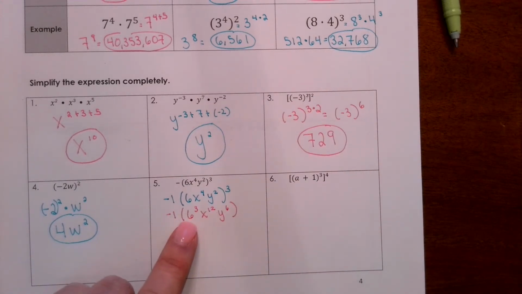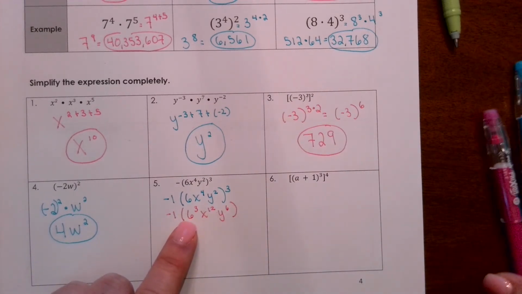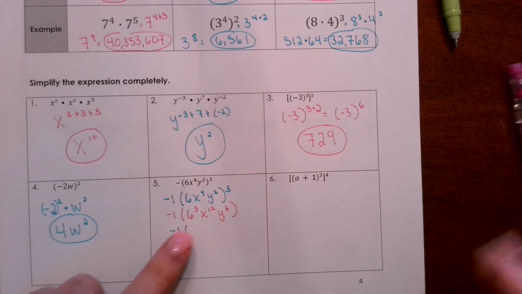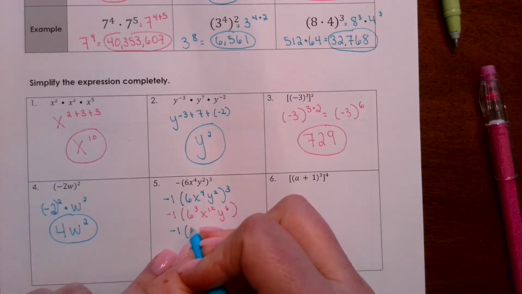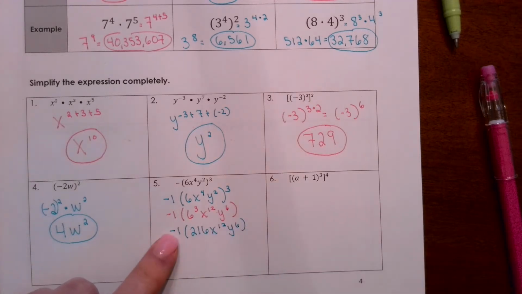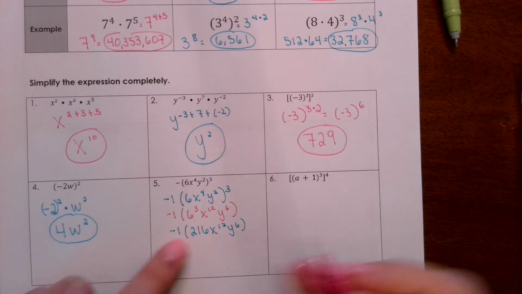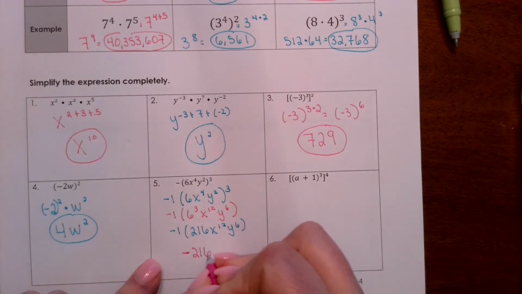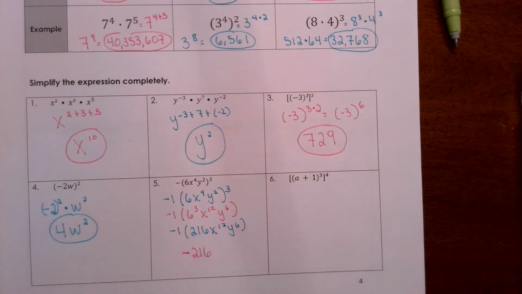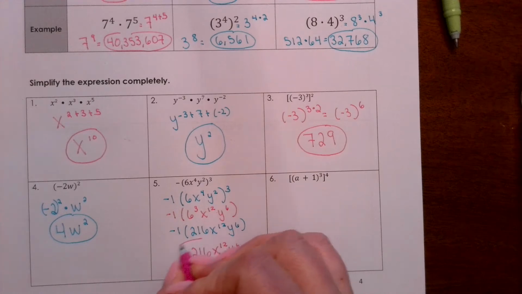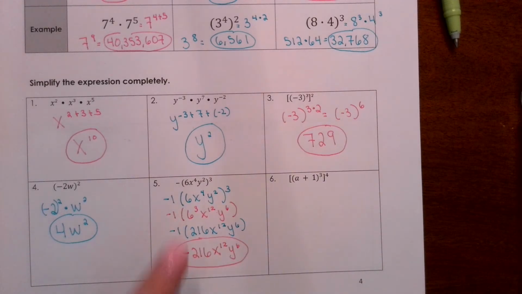Now I want to evaluate, and I get negative 1 times 6 cubed, which is 216, x to the 12th, y to the 6th, and negative 1 times this product is simply negative 216. Negative 1 times 216 is negative 216, x to the 12th, y to the 6th. And that is this expression simplified.